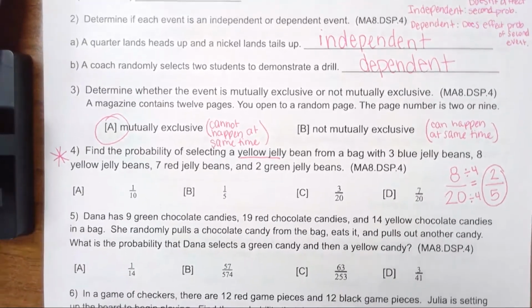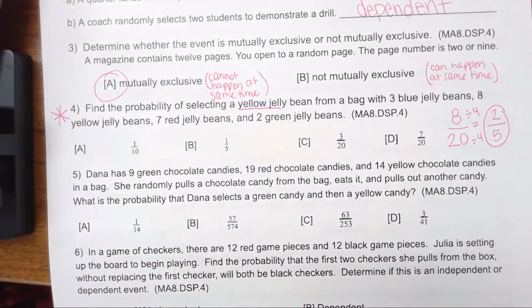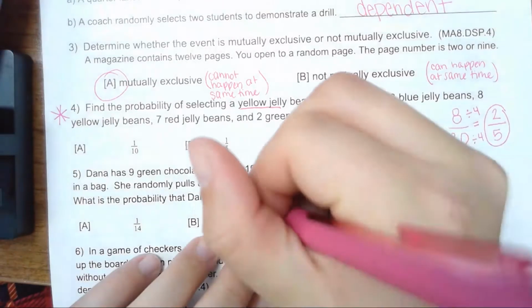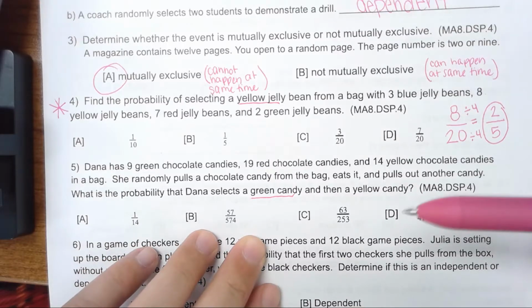Alright, number 5. Dana has 9 green chocolate candies, 19 red chocolate candies, and 14 yellow chocolate candies in a bag. She randomly pulls a chocolate candy from the bag, eats it, and then pulls out another candy. What's the probability that Dana selects a green candy and then a yellow candy? So, first thing that they want us to do is find the probability of the green candy. So, you have to figure out how many green chocolate candies there are.